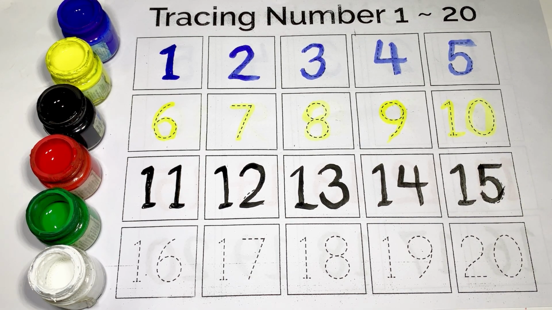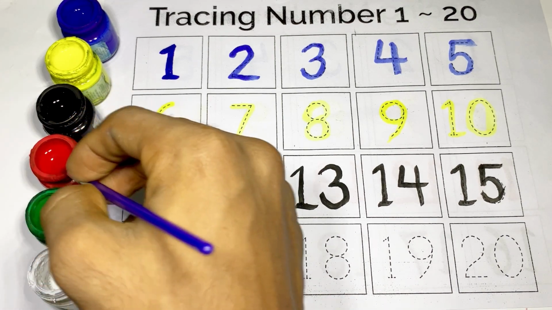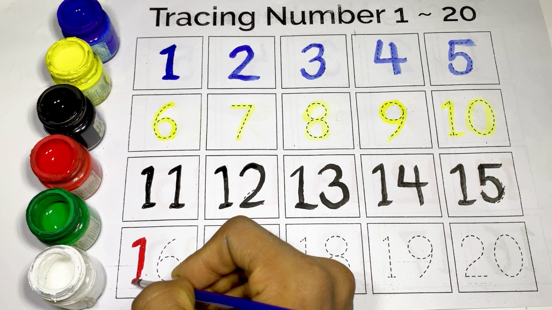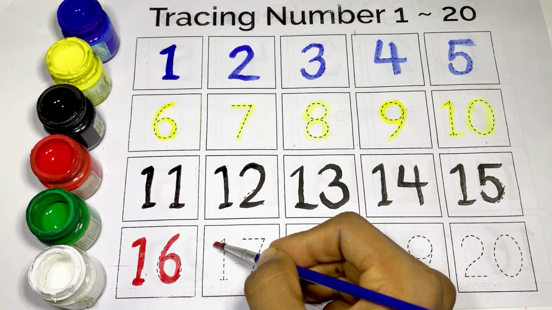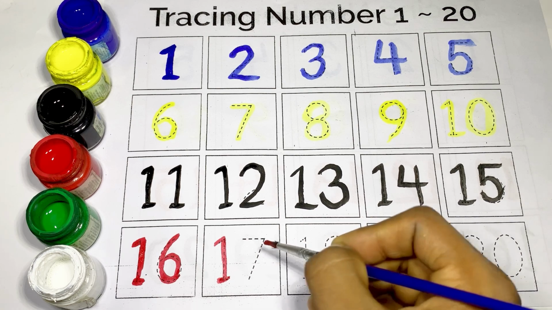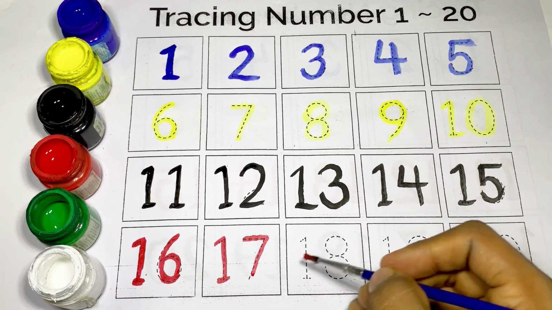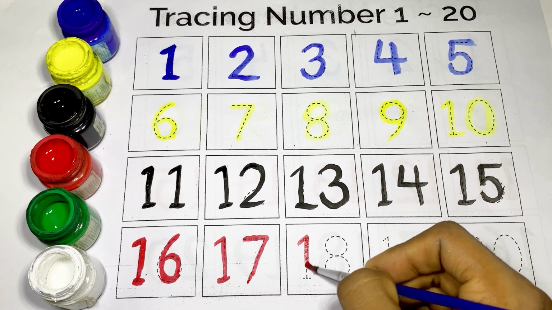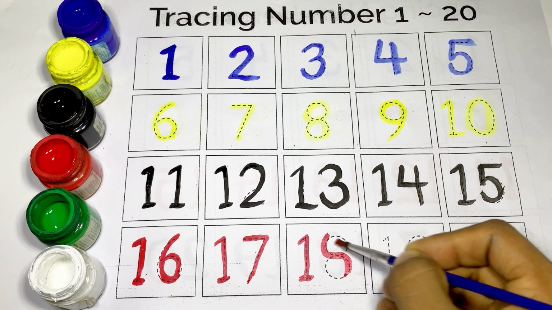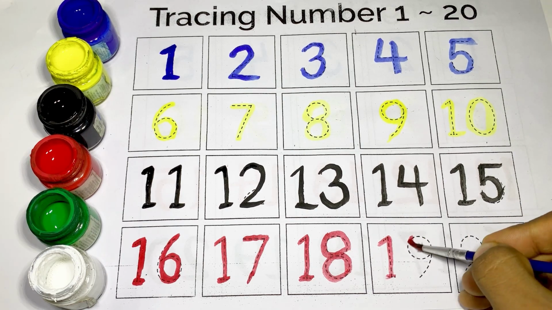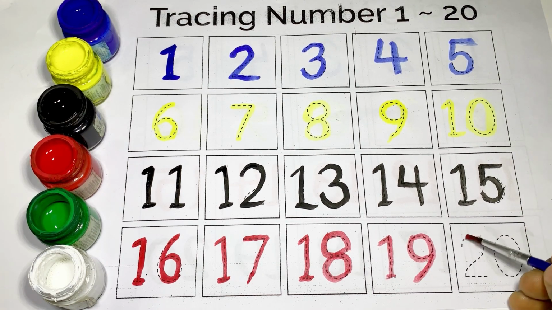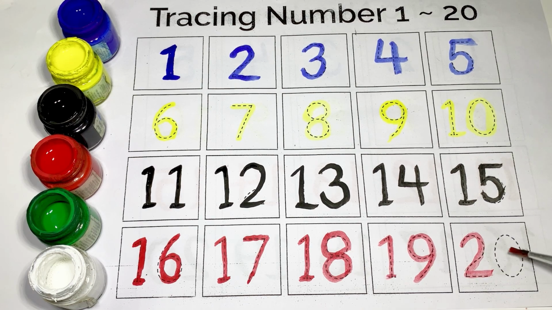Next 16. The color for 16 is red color. Red color. 17. The numbers of 17. 18. The numbers of 18. 19. The numbers of 19. 20. The last number, 20.